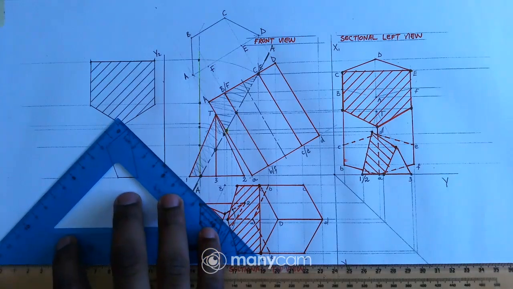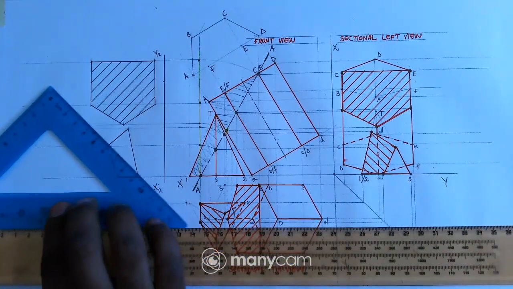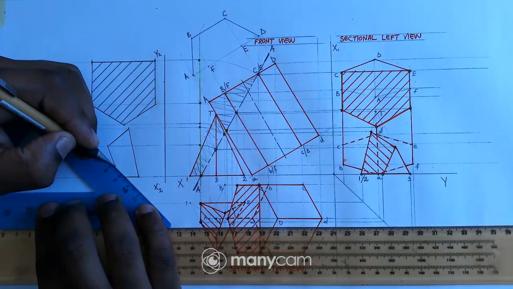Okay, and then the cut surface for the pyramid.